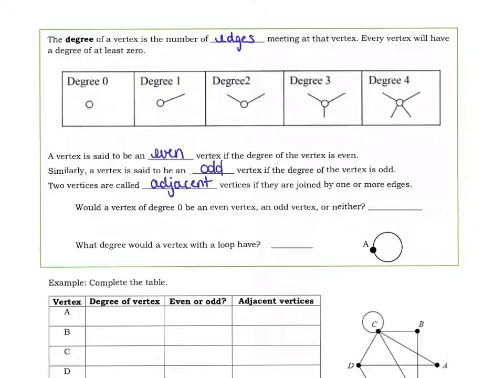And that's the end of the vocab part, but just a couple questions to see how we're doing here. If you have a vertex of degree 0, is that an even vertex, an odd vertex, or neither one? Well, 0 is an even number, and so that is going to be an even vertex.